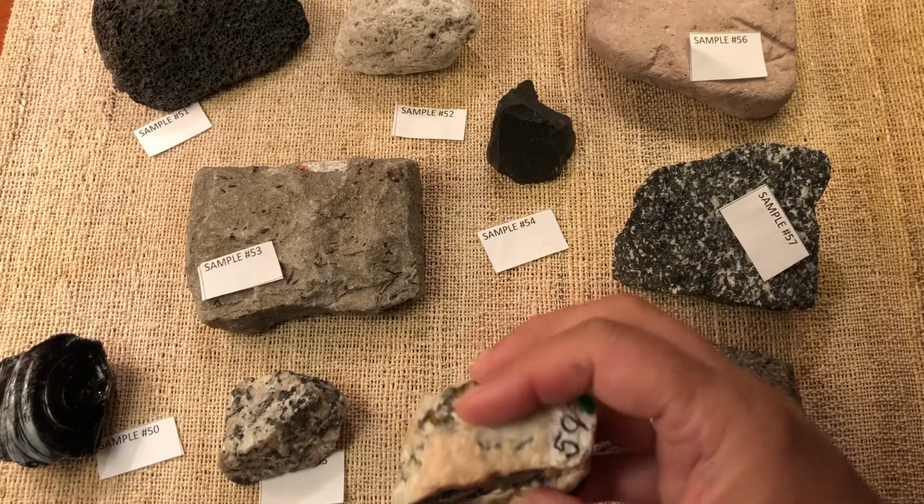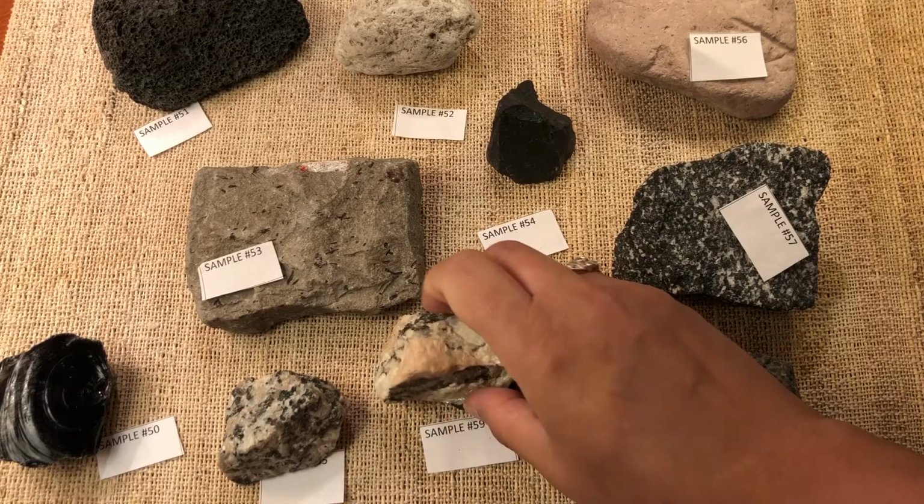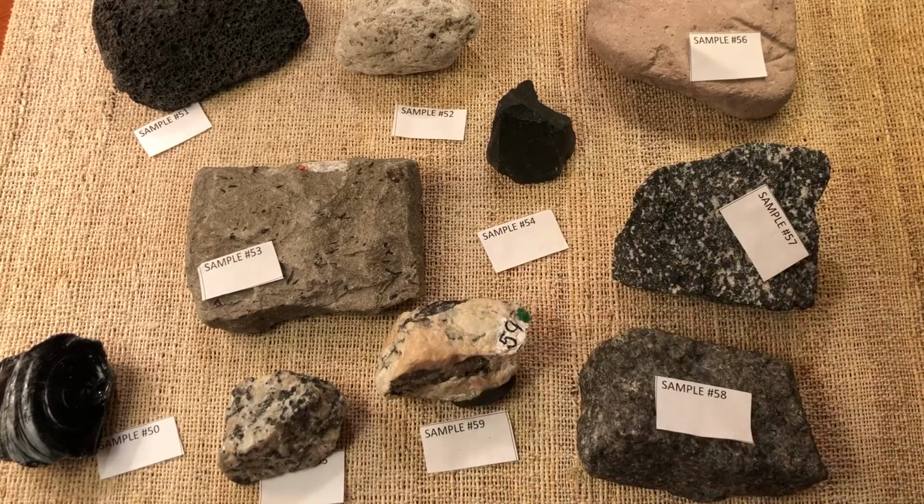Now, this texture that you see is a special texture, and this forms usually in the late stages of cooling, when the magma is quite fluid and the minerals grow really large, creating this texture.